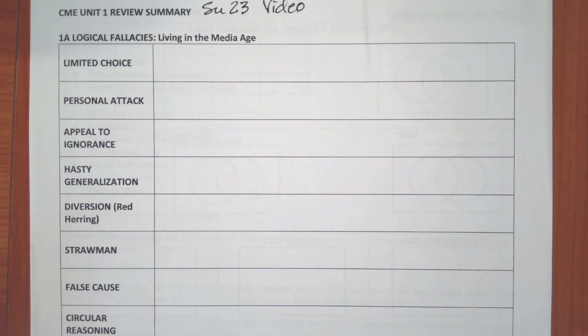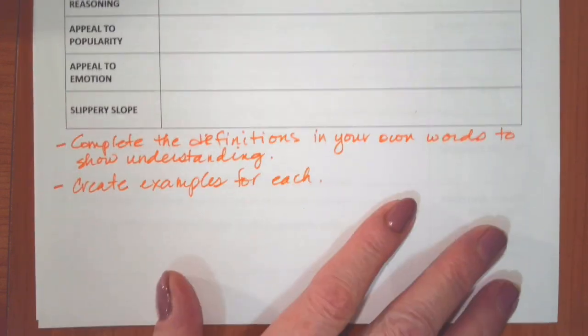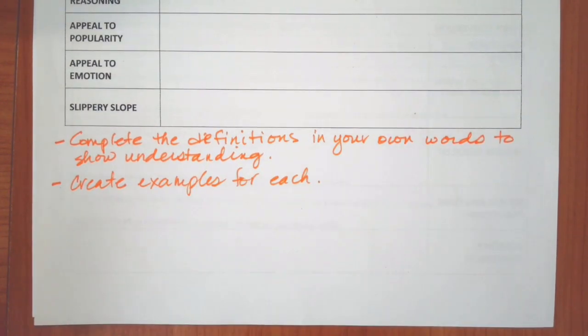All right, we started out talking in our review about the logical fallacies, which is Living in the Media Age, the section from the textbook. And as I said in class, you have all these definitions. What we need to do with them is you need to be able to write a definition that makes sense to you and take ownership of that. So what I have recommended that you do on this is that you complete the definitions in your own words to show that you understand it and be able to create an example for each.